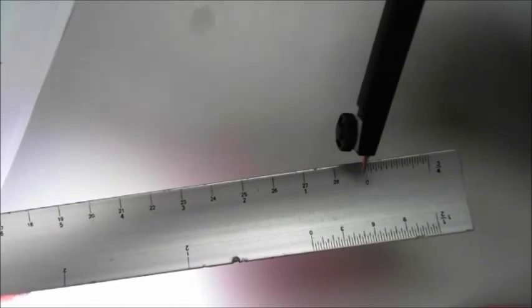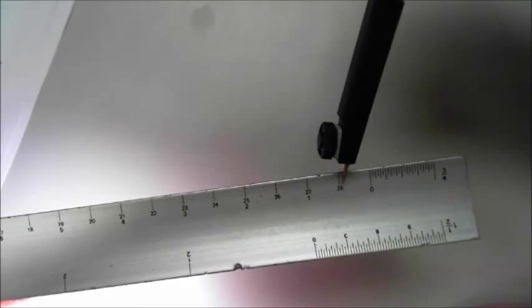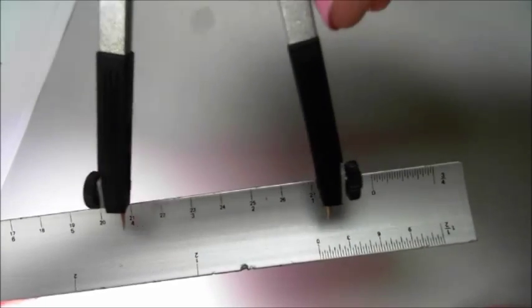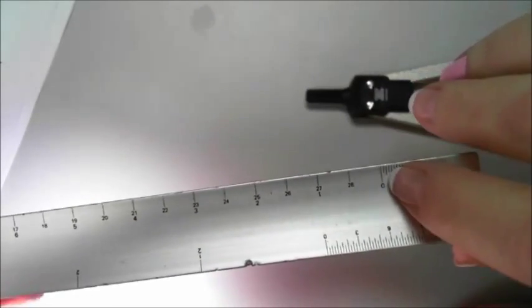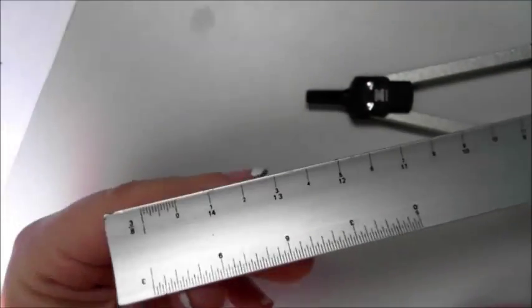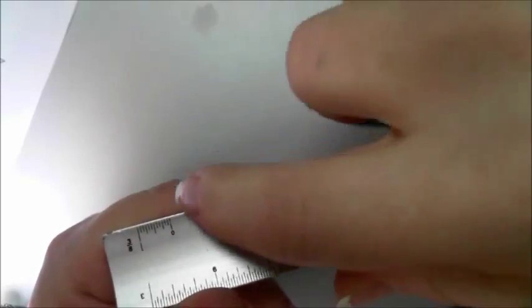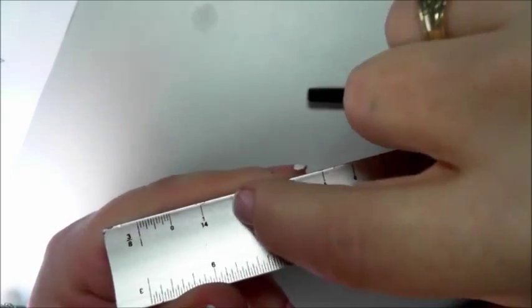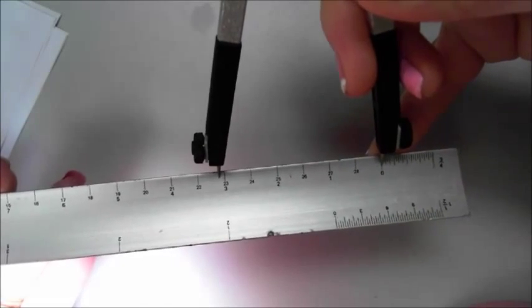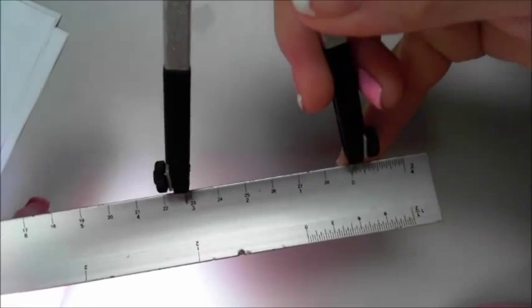3/4 scale. 0, 1, 2, 3, 4, so far. So 0, 1, 2. If I'm doing it from the 3/8, 0, 1, 2. So it just depends on what side we're using. So we're going to use it here on the 3/4 side. Put it on the 0. Go to here and measure my measurements. So what are we dealing with?